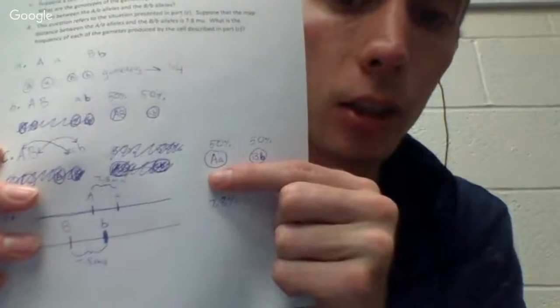They're on the same chromosome, and no crossing over takes place, so they stay there. In C, we're supposing that a crossover does take place between the A alleles and the B alleles. When that happens, because they're still linked, 50% of them will have this genotype and 50% will have this genotype.